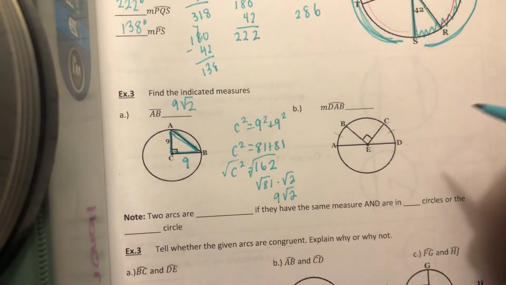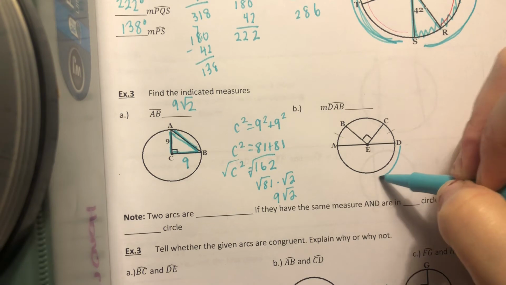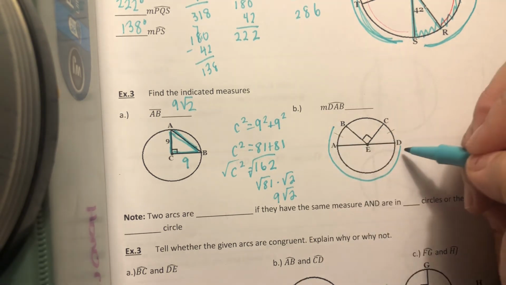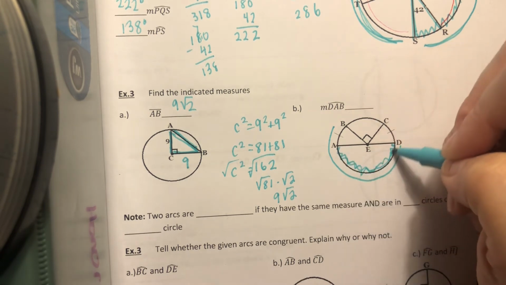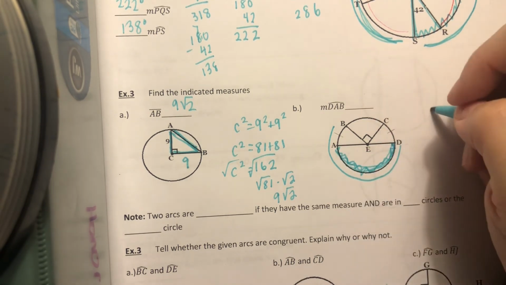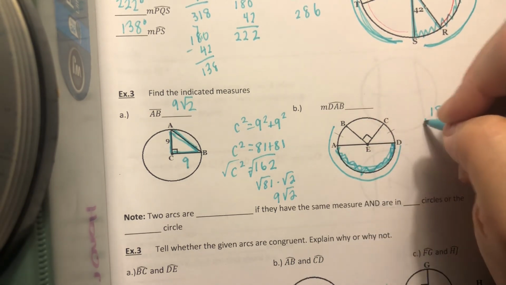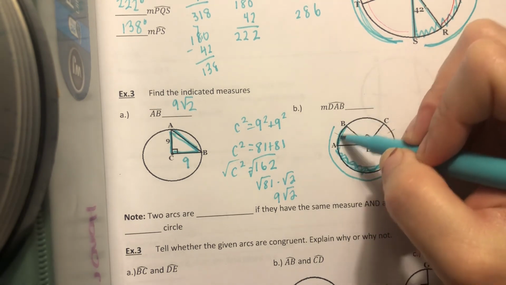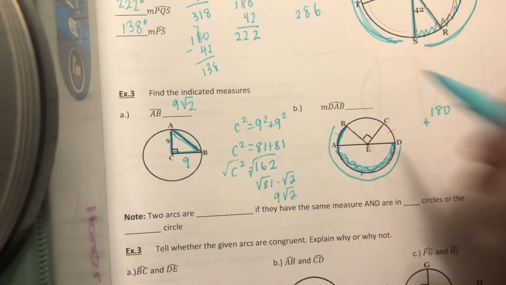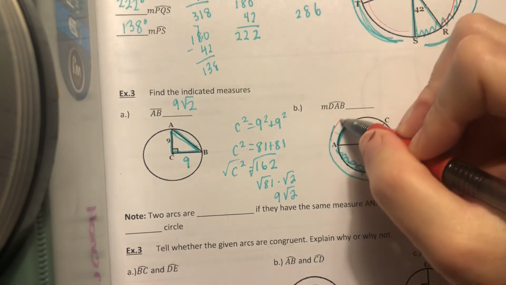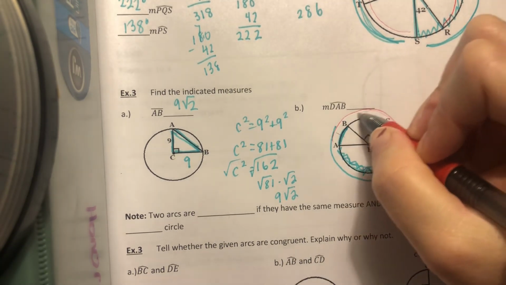Okay, and the next one, they want us to find arc D to A to B. Well, first of all, I know from D to A is how much? It goes halfway around the circle. So D to A is 180 plus, I need to figure out this guy right here. So what do I know? This other half from here around to here is also 180, right?